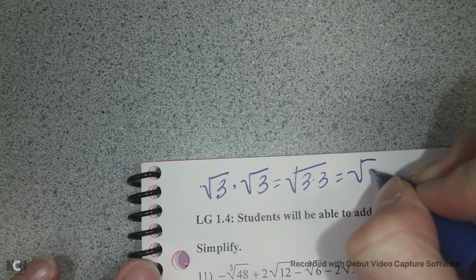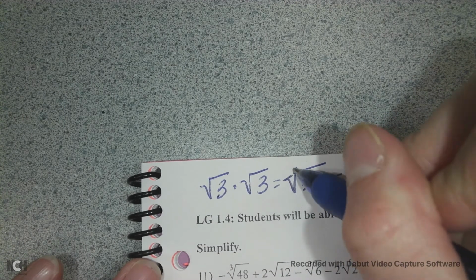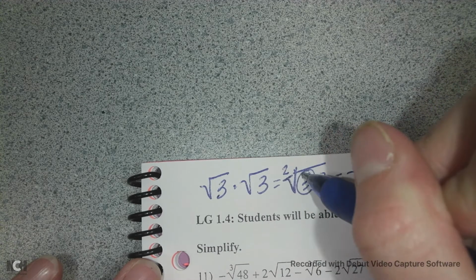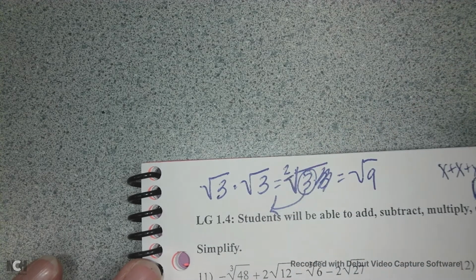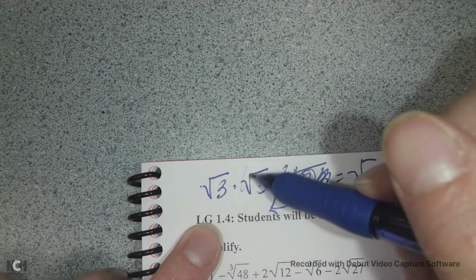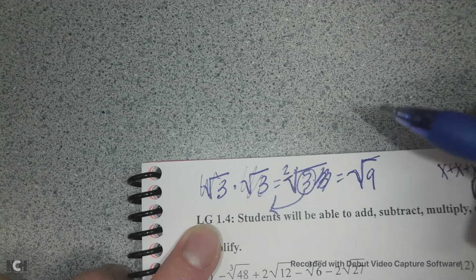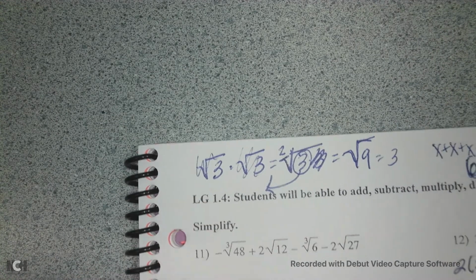This is also the square root of 9, but when you have a pair of the same number in the square root, because we're looking for 2, one comes out and the other goes away. So when you multiply a square root by a square root, the second one cancels and the radical cancels on the first one because it's basically the square root of 9, which is just 3.